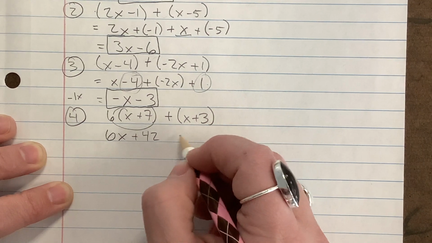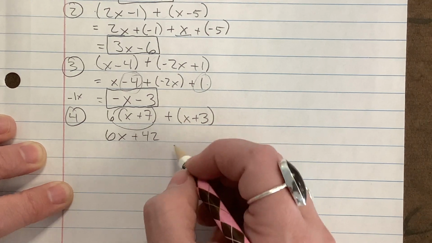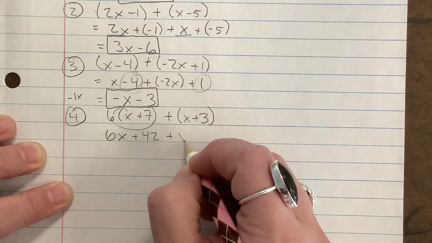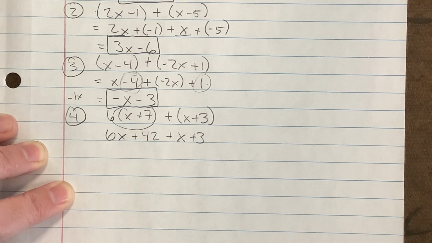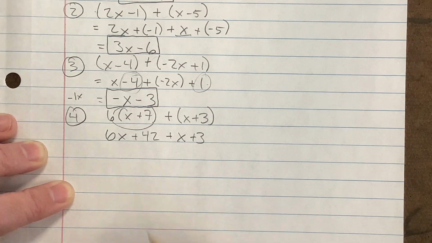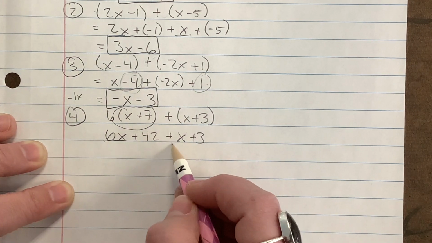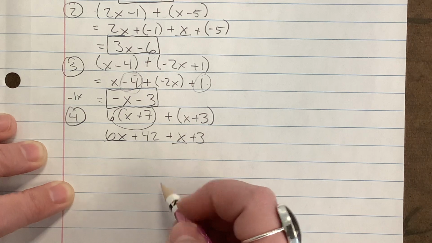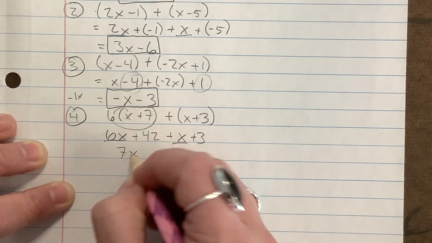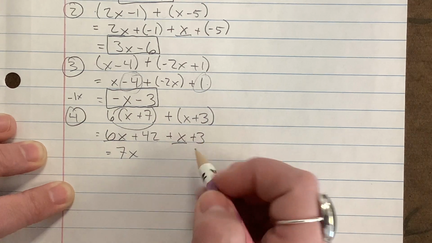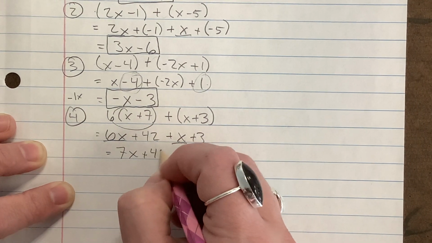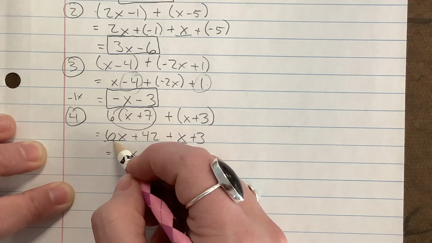And then this one doesn't change, and there's nothing on the outside of that one, so we can just get rid of the parentheses. We don't even have any negatives, so that's not a problem. So we put our variables together. 6x plus x is 7x, and 42 plus 3 is 45.